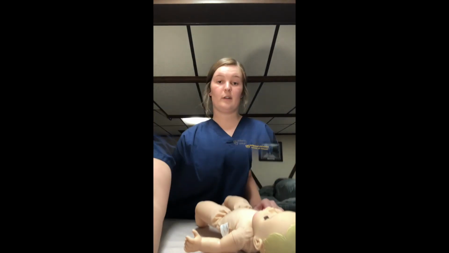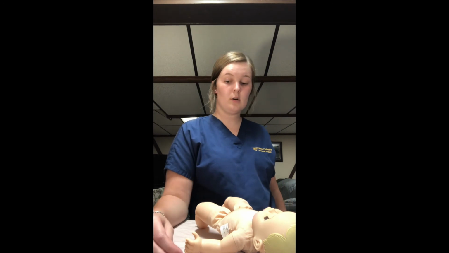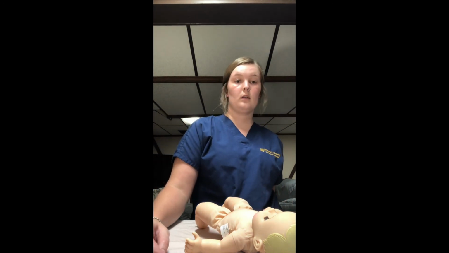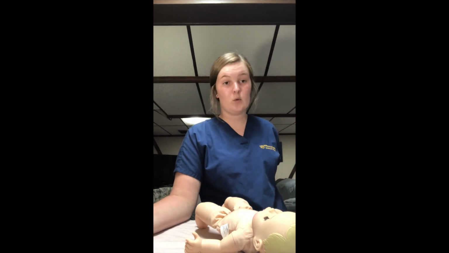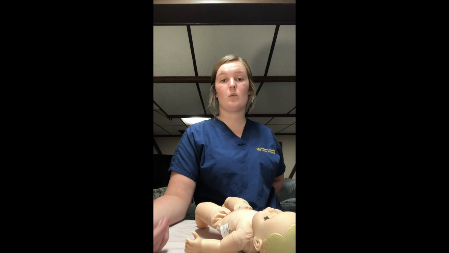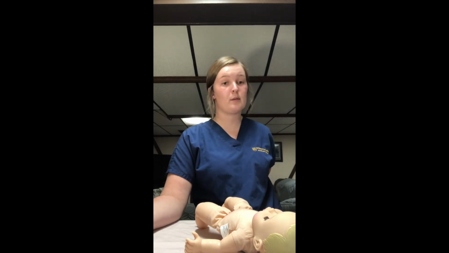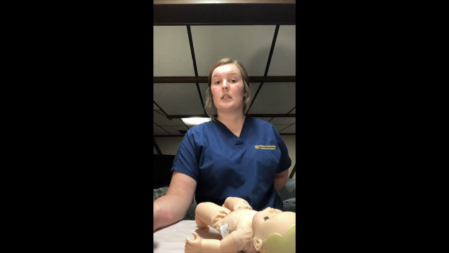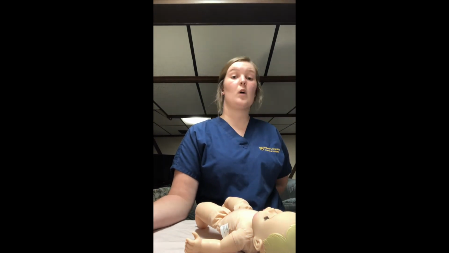So for a gastrointestinal or genitourinary assessment, I would know that the baby should void within 24 hours of birth, and the meconium should be passed within 24 to 48 hours of birth. If they have already been passed, I would note the time that it passed, the date, the color, the amount, as well as the odor.